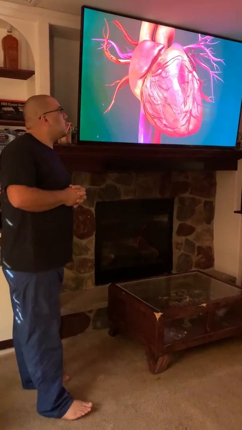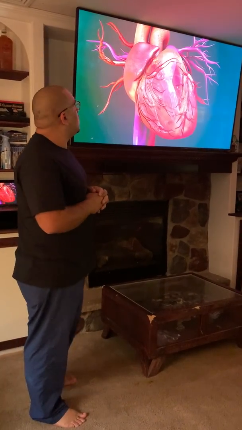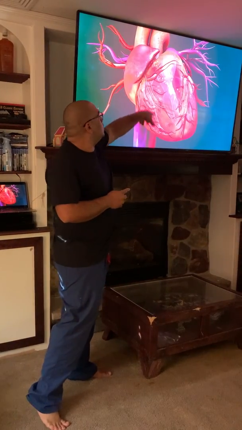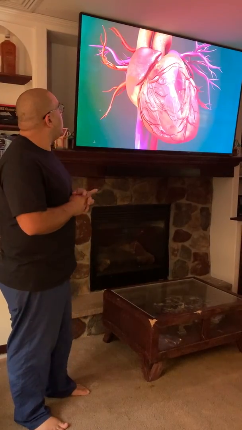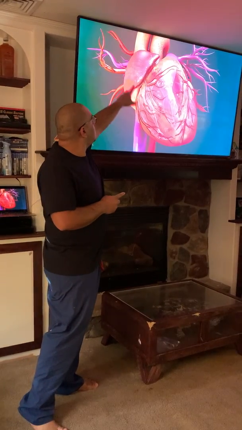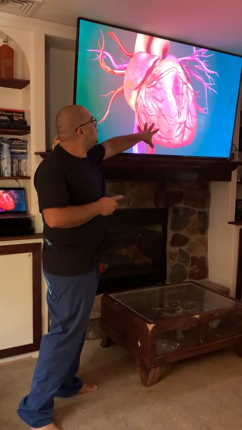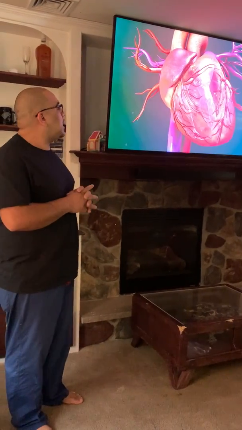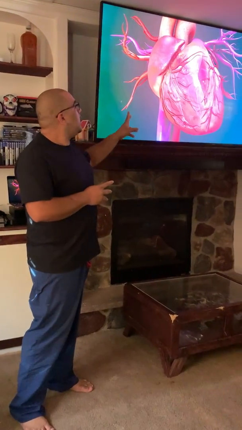Another part of the cardiovascular system is the coronary loop. This loop has veins and arteries, which you can see, that just function with the heart. It's one step aside from the pulmonary and systemic loop.